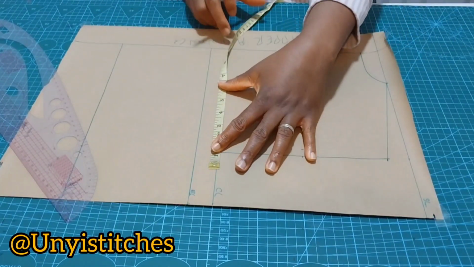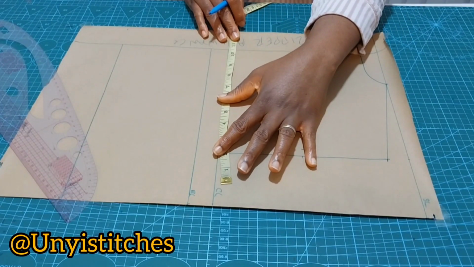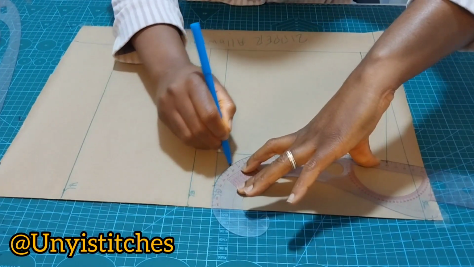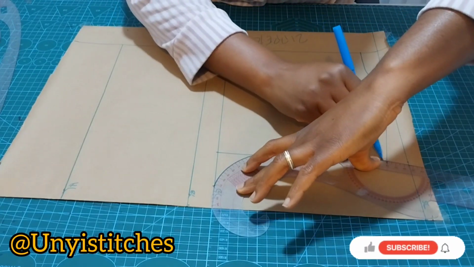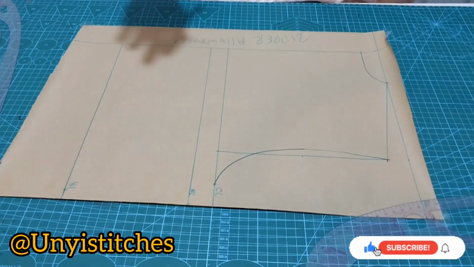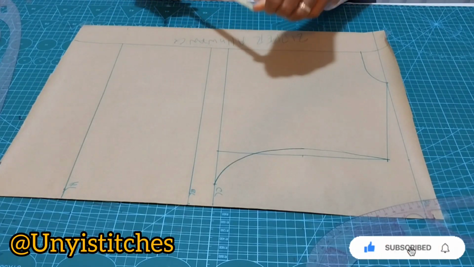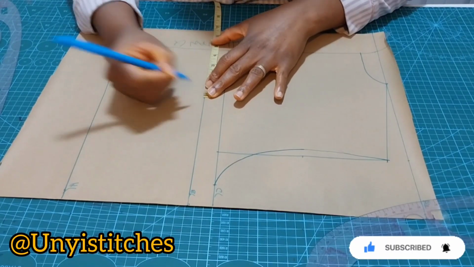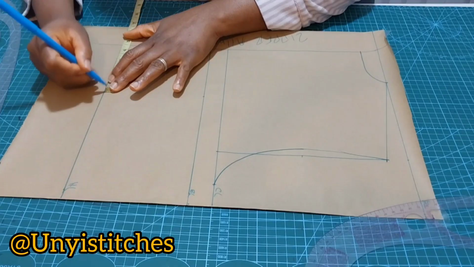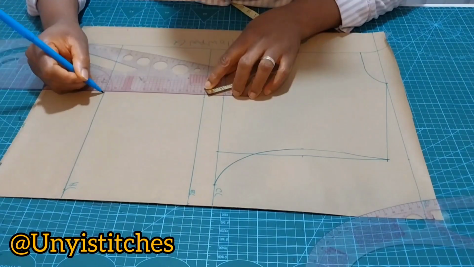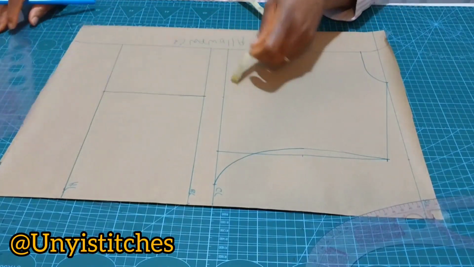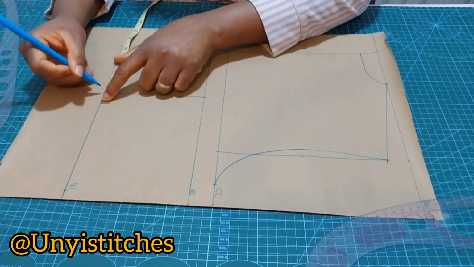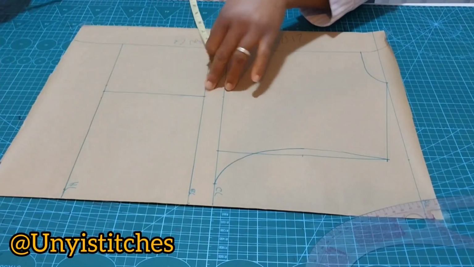On my chest line again, I'm going to mark my bust measurement divided by 4. I'm going to plot my armhole now. Can you see that is my armhole? The next thing I will do will be for me to go ahead and input my dart. So I will mark half of my bust span measurement. That is my nipple to nipple measurement divided by 2. Then I'm going to connect it. Can you see? So my dart, I'm going to make use of 1 inch intake. So that will be ½ inch on both sides. Connect it to my bust points.